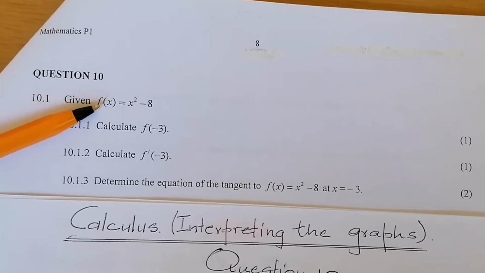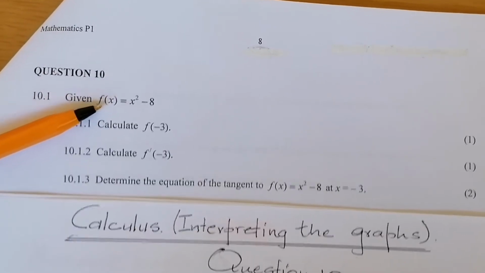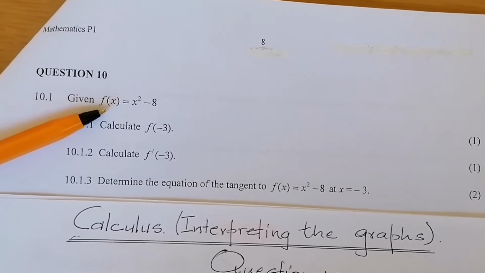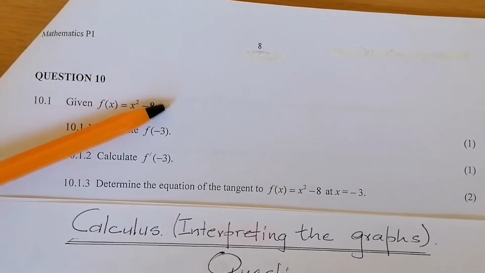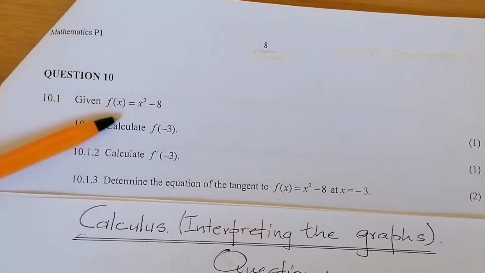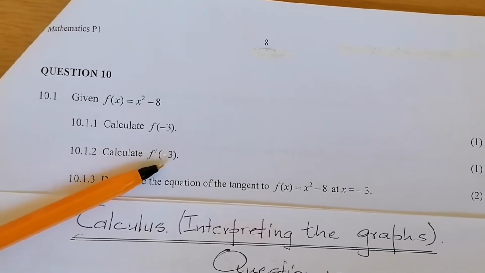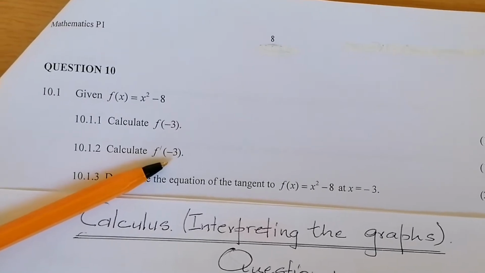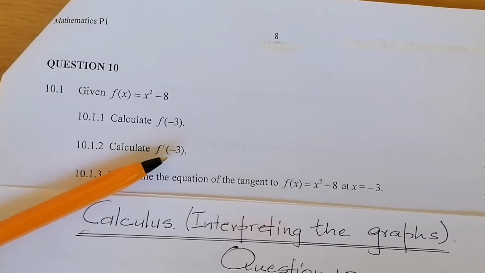When we differentiate it, we are going to get the gradient function. What is the gradient function? The gradient function tells us the gradient everywhere in this function. Now, specifically here, they are asking the gradient at a point, which is known as the instantaneous gradient.